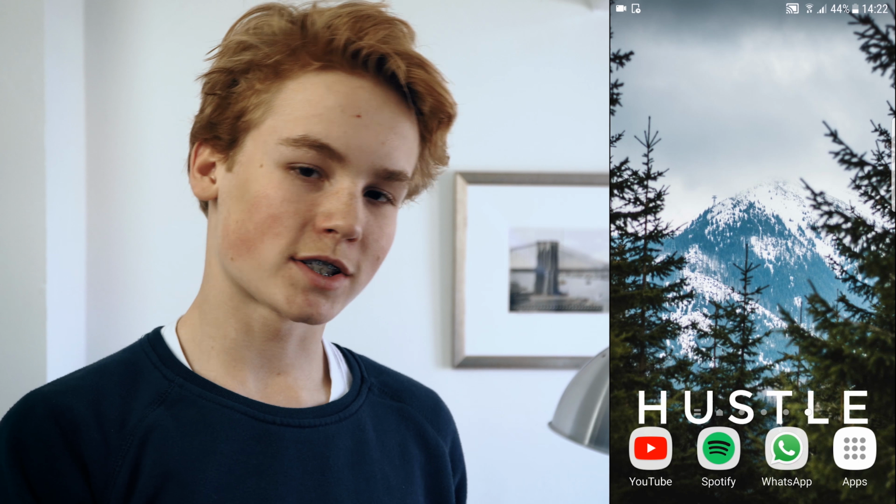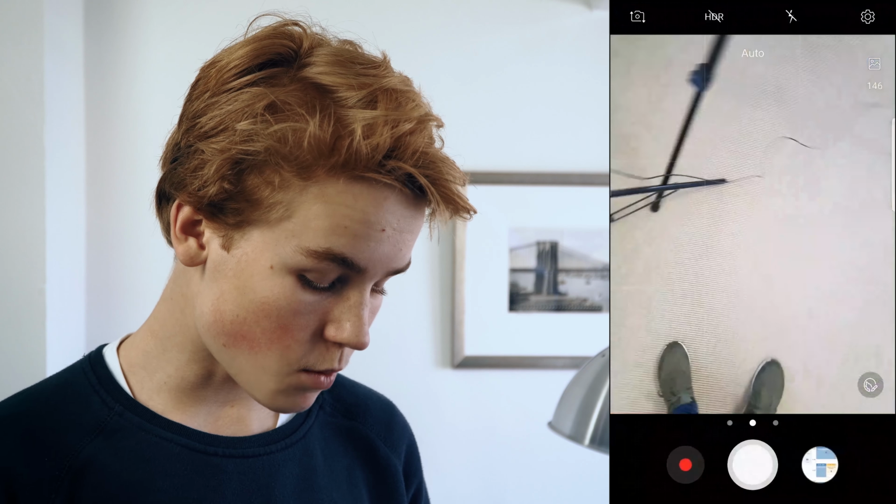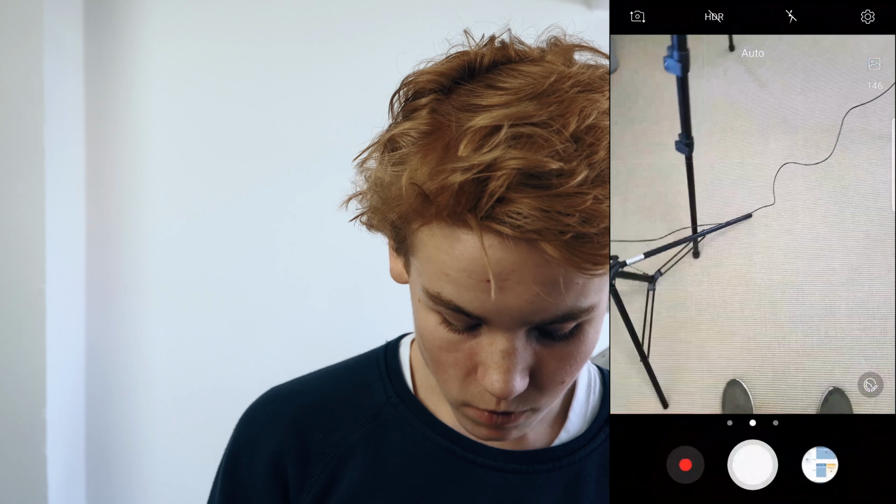So now I'm gonna go over the settings that I use when taking photos with my phone. So first, double tap my home button to open up the camera real quick. So this automatically opens up the camera when I double tap my home button. I find this feature very helpful. Let me quickly get the shot and don't miss the moment.